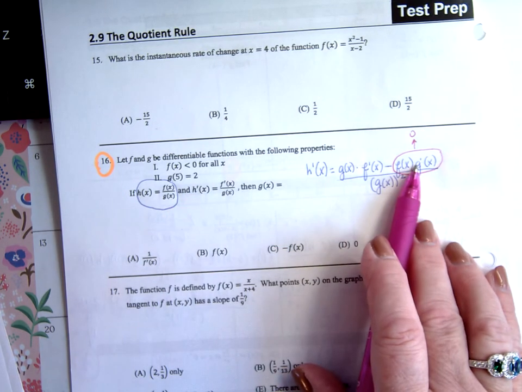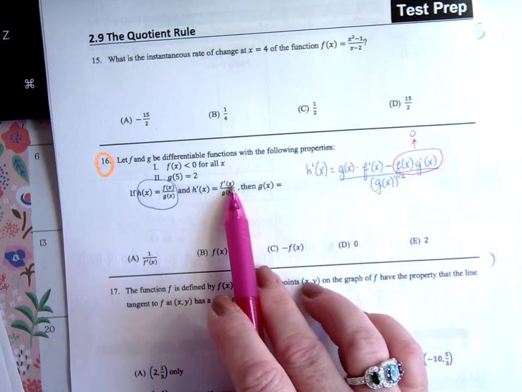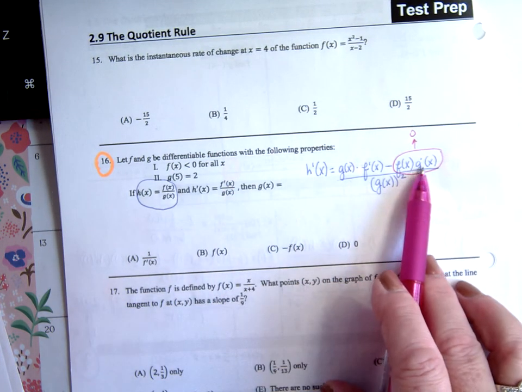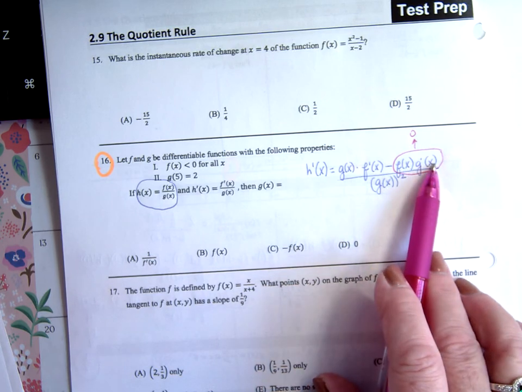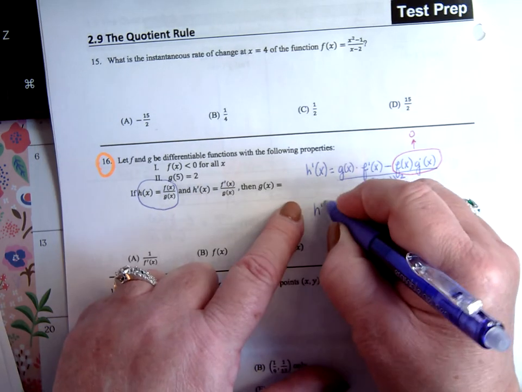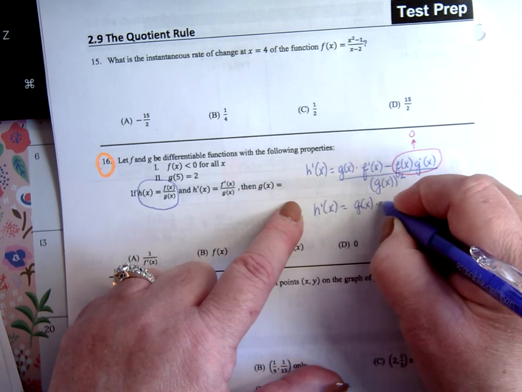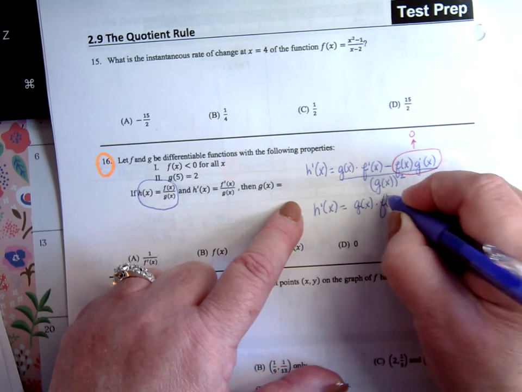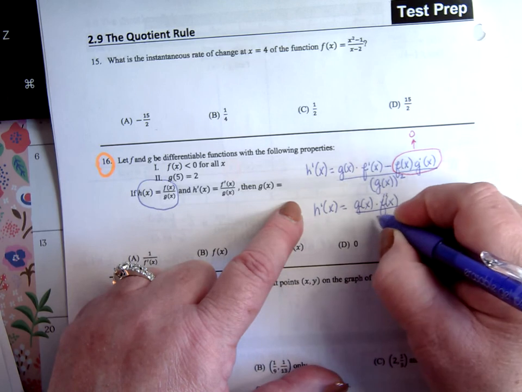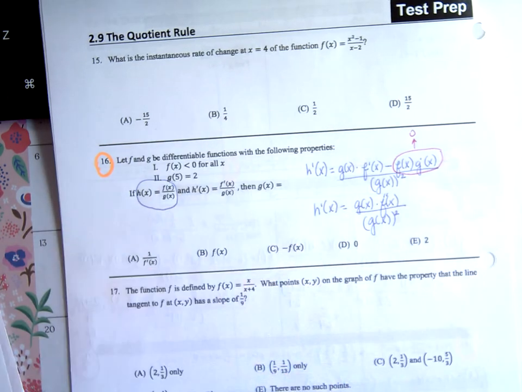There is no f. It only has an f prime. It doesn't have a g prime in it. This has got to be gone. So now here's what you're left with. If that second term zeroed out, here's what you're left with. h prime of x equals the g of x times f prime of x over g of x squared, right? Because minus 0 gets that whole other term knocked out.